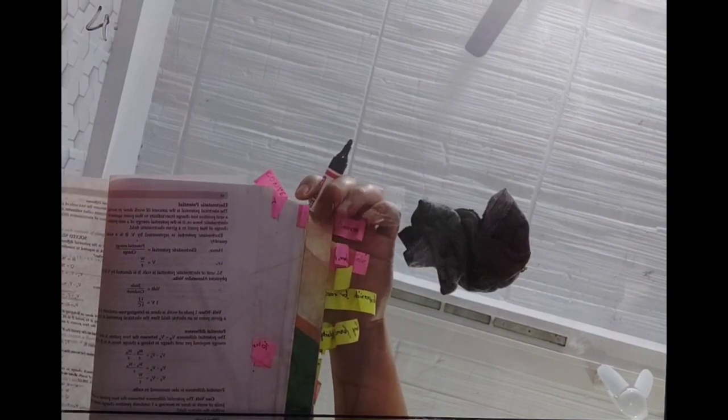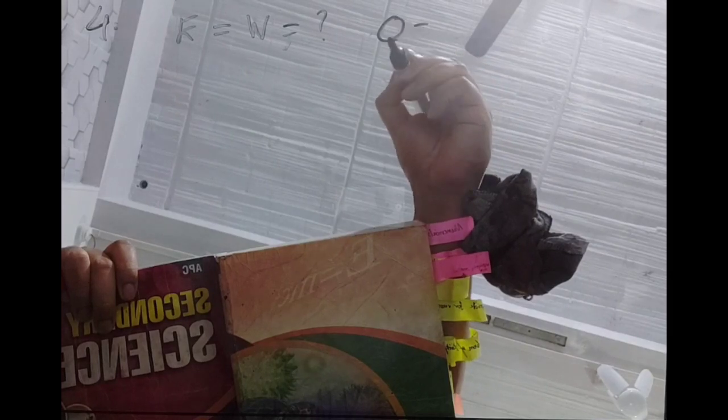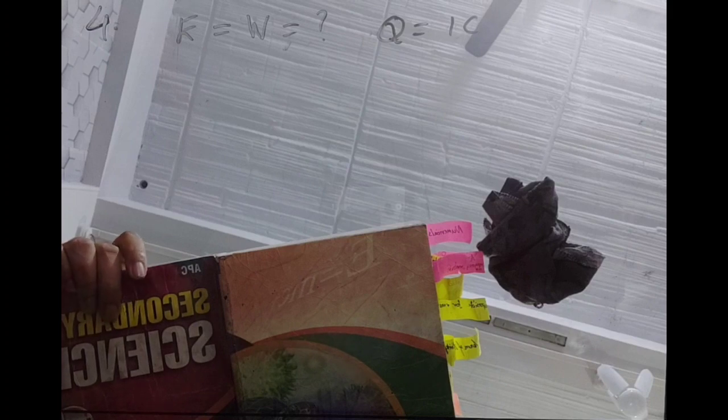How much energy is given to each coulomb of charge passing through a 6 volt battery? Here the amount of energy is equal to the work done in transferring the charge. To each coulomb means the amount of charge is 1 coulomb.